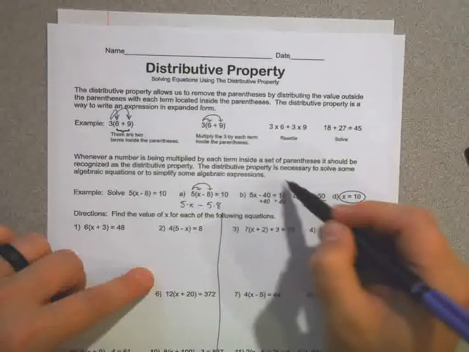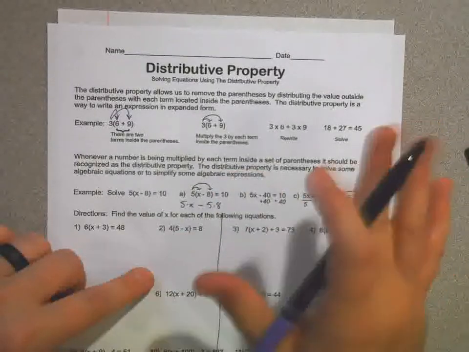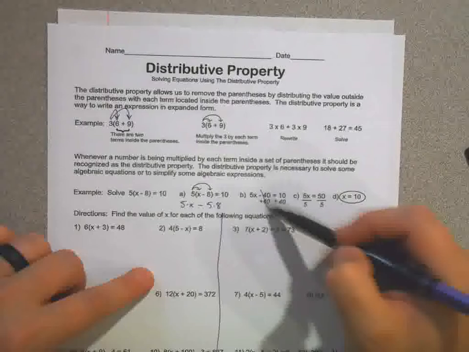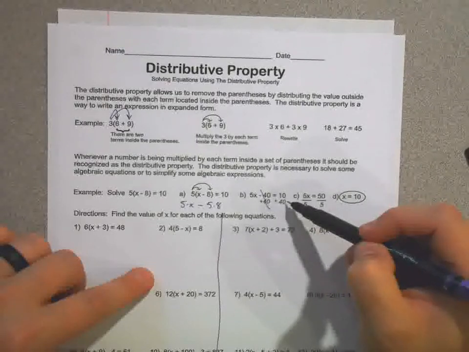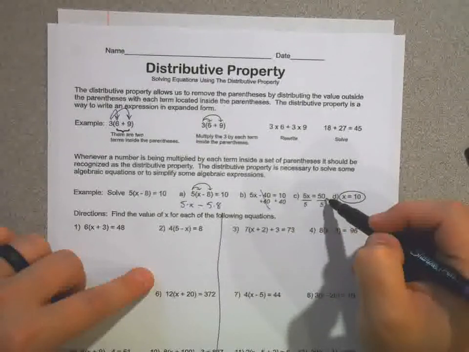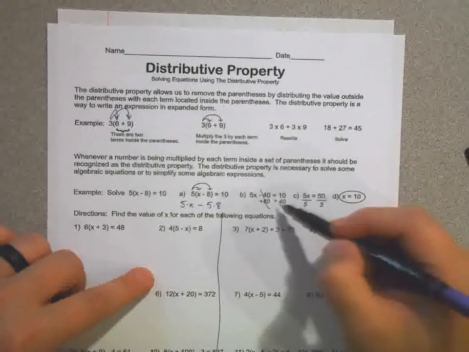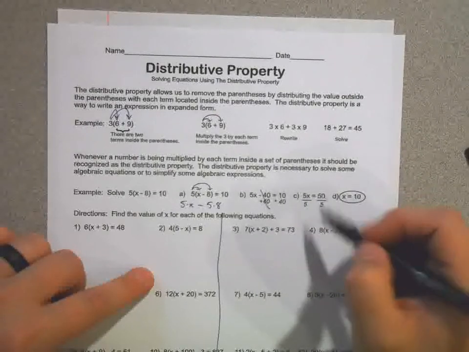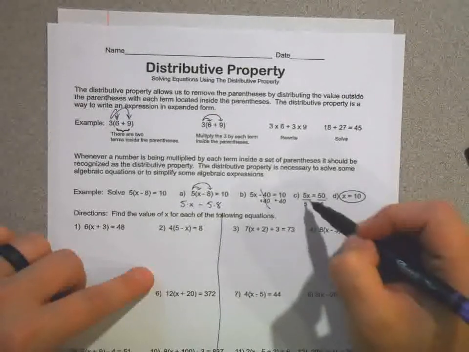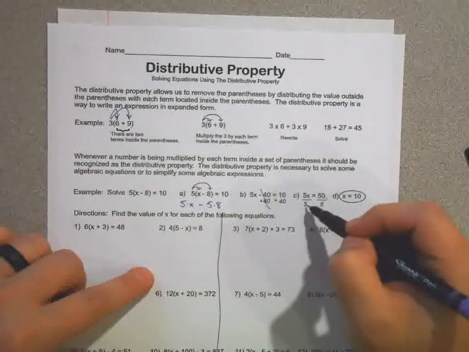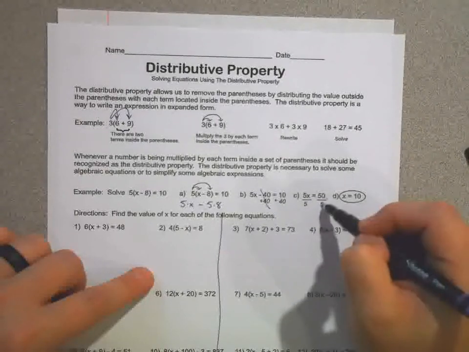This is a two-step equation that we've seen before. No drama, no issue there. Minus 40 plus 40, that gets rid of that. Plus 10 plus 40 gives me 50. So 5x equals 50 now, because I've added 40 to both sides. I'm going to divide by 5. So 5x divided by 5 is x. 50 divided by 5 is 10.